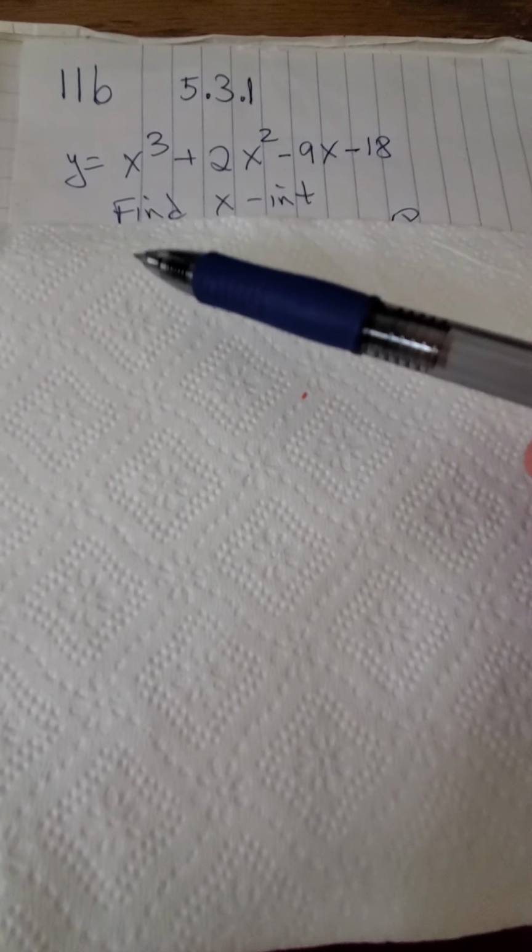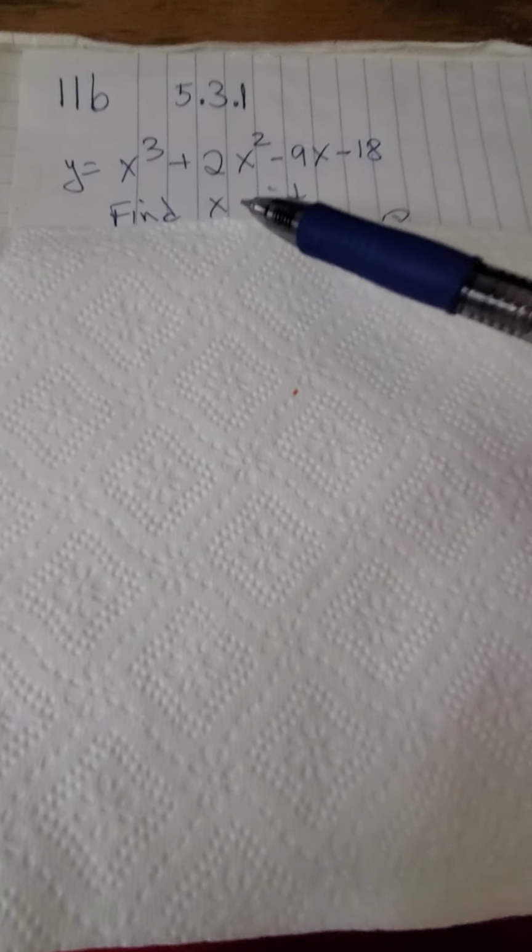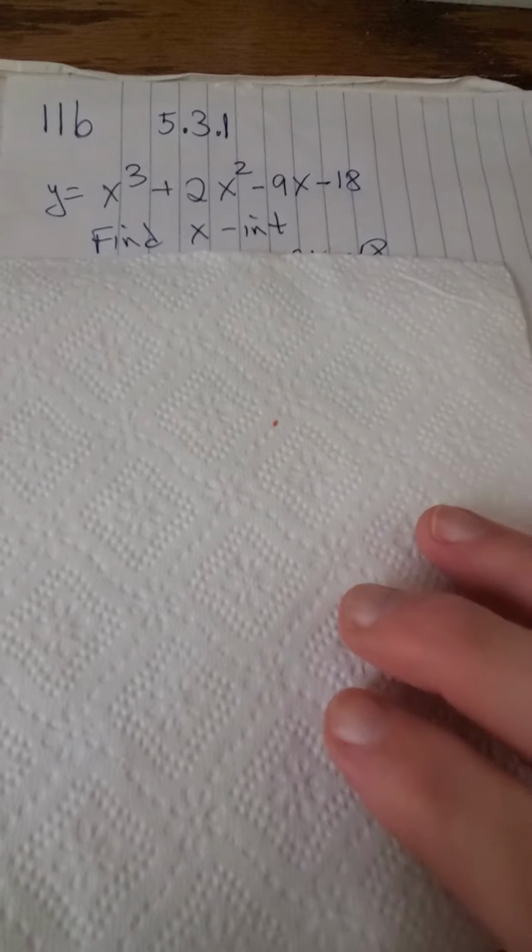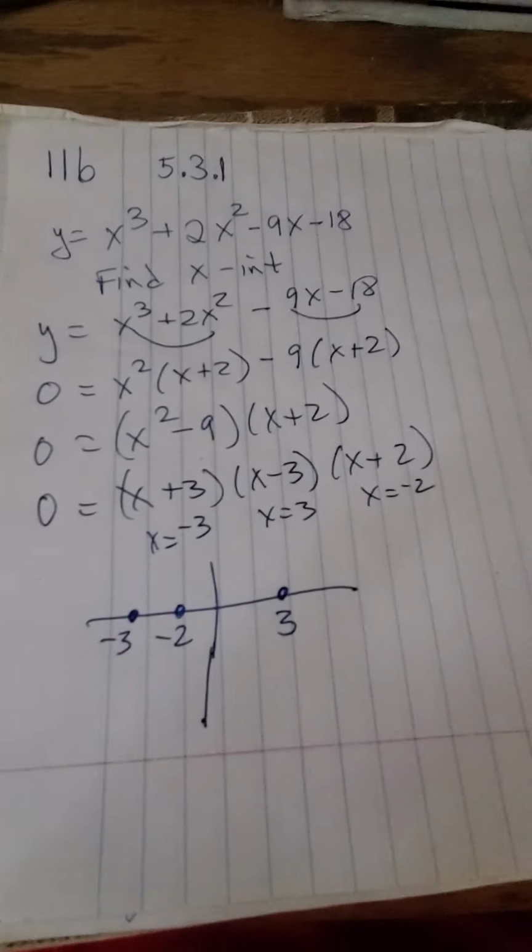We're doing section 5.3. So we have a curve, y equals x cubed plus 2x squared minus 9x minus 18, and we want to find the x-intercepts. So what we're going to do is find it by factoring.